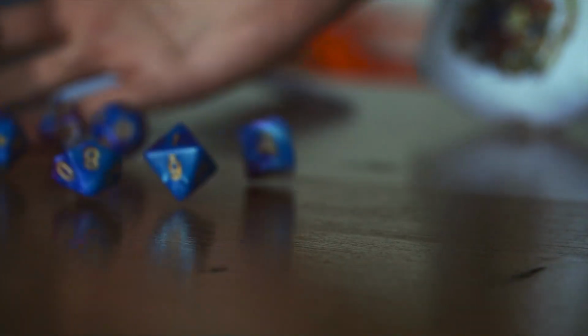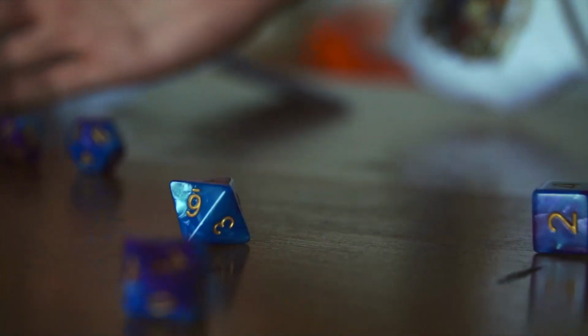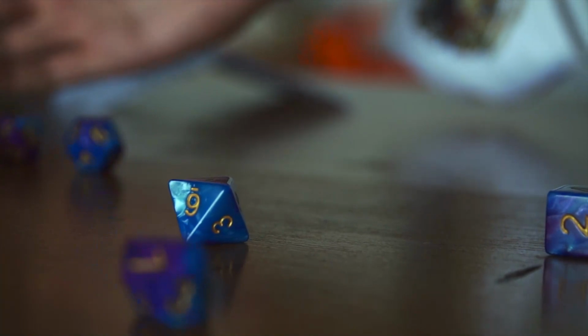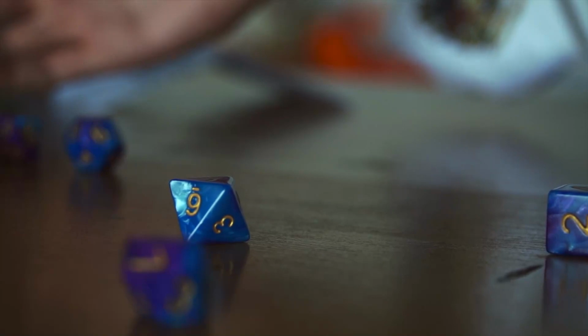It is D&D dice. Now, I grew up playing D&D. I love D&D. I still to this day play D&D with my adult kids, but now it's called Drinking and Dragons, not Dungeons and Dragons. So let's get into the pick.